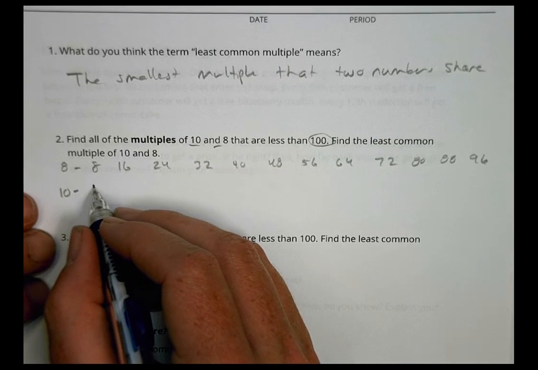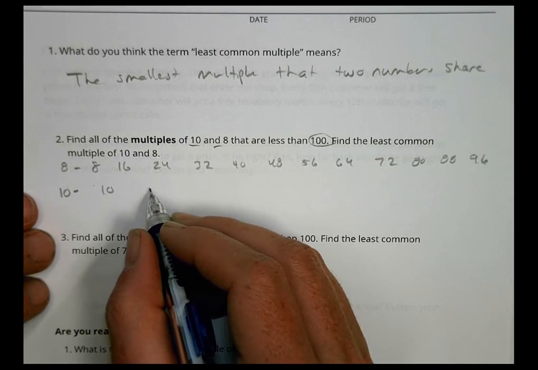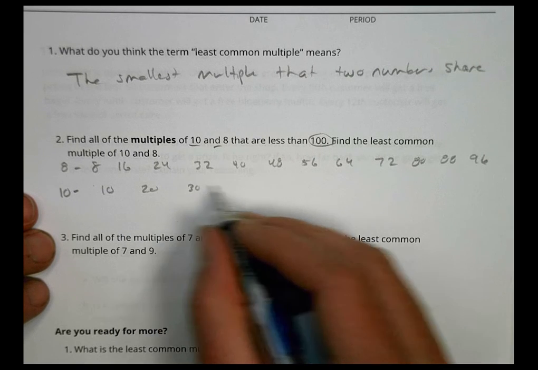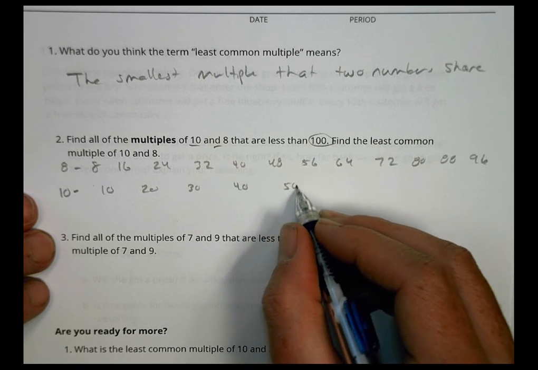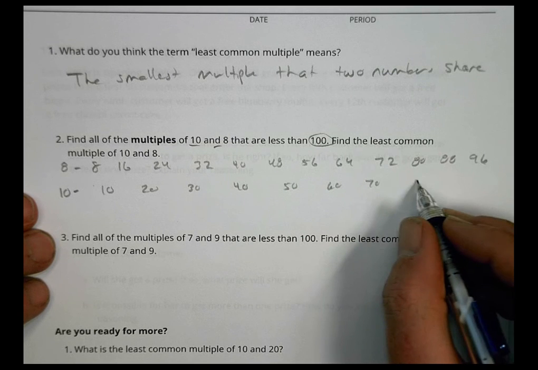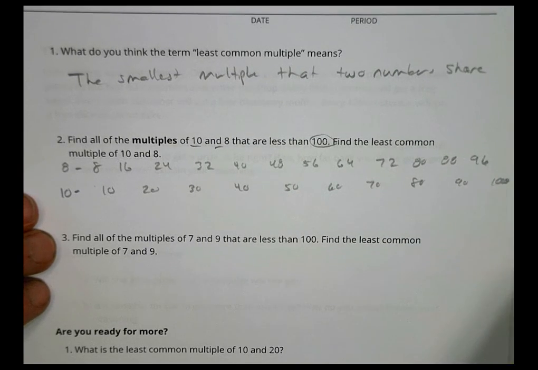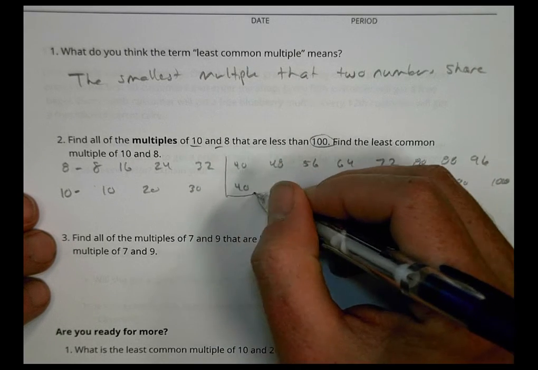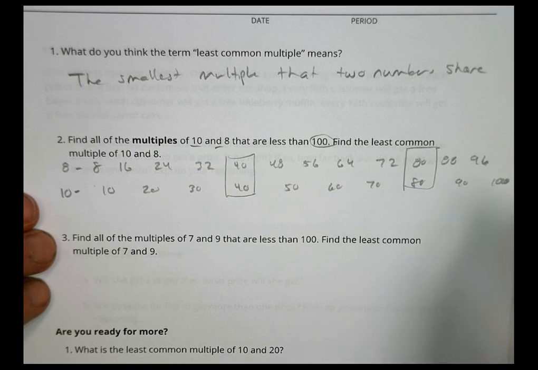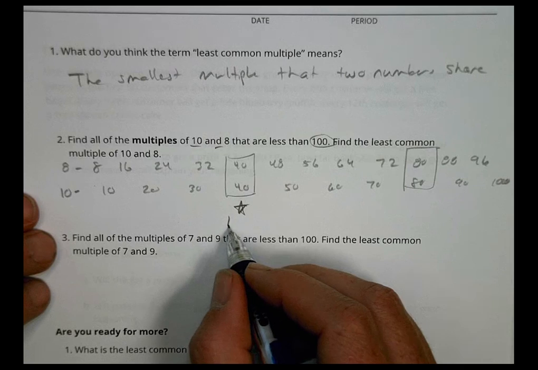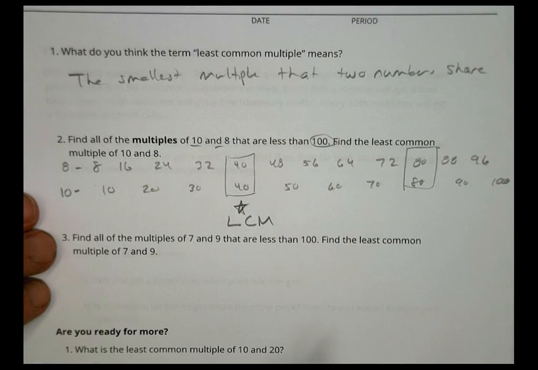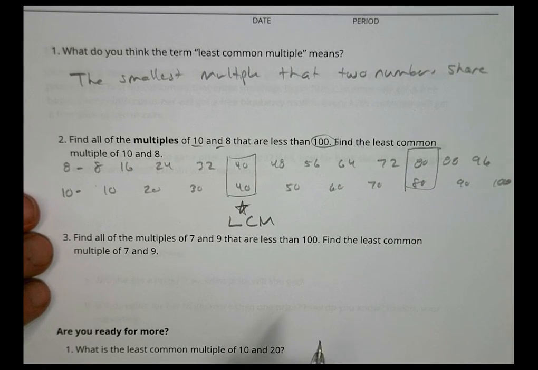10, a little nicer, right? We have 10, 20, 30, 40, 50, 60, 70, 80, 90, and 100. Okay, the common multiples are 40 and 80, and the least common multiple is going to be 40. That is our least common multiple. Sometimes we just abbreviate it like greatest common factor, GCF. We call it the LCM.